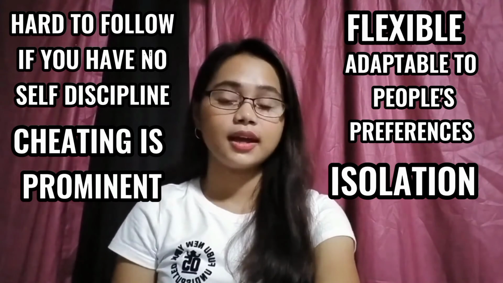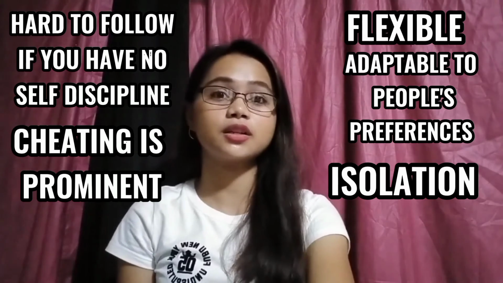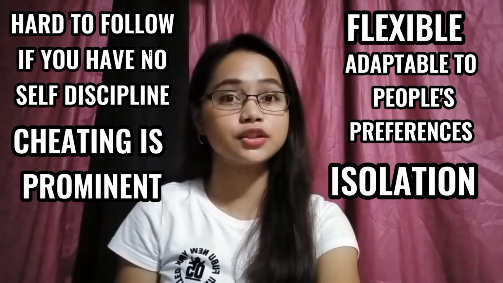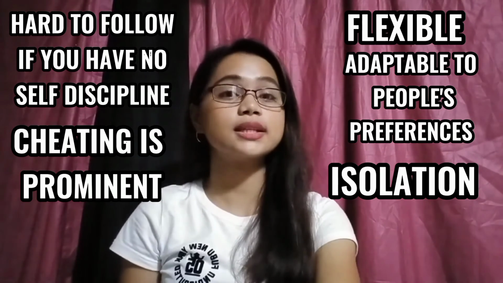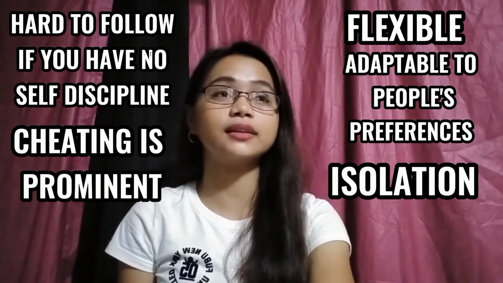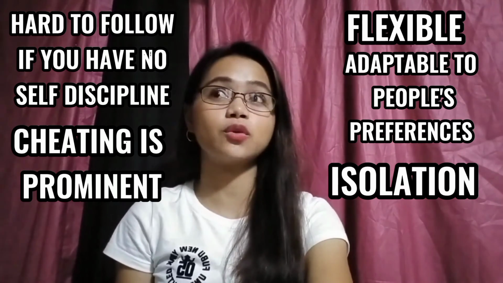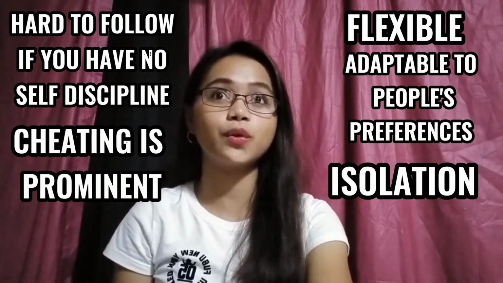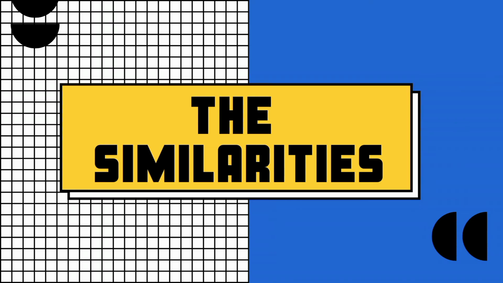And this is the saddest part of this kind of learning, because we are not just mentally disturbed, but we are emotionally disturbed. We get social anxiety because of the fact that we do not have physical interaction anymore with our classmates and with our peers, and it really affects our learning.